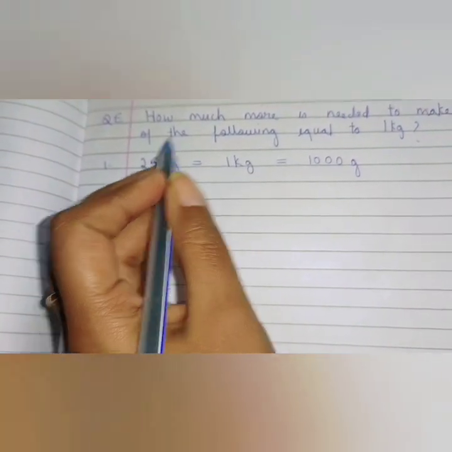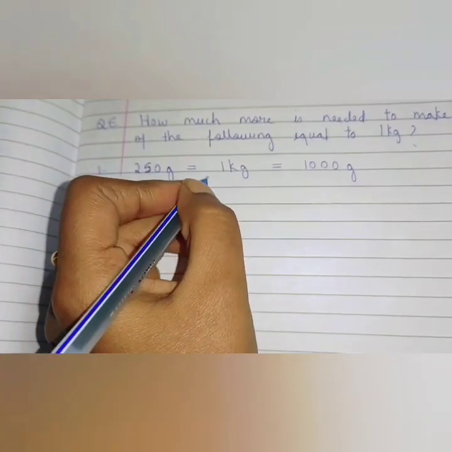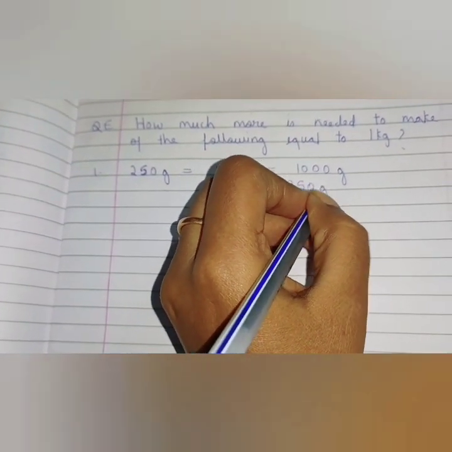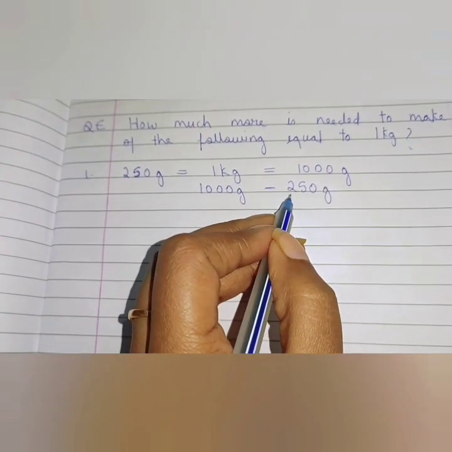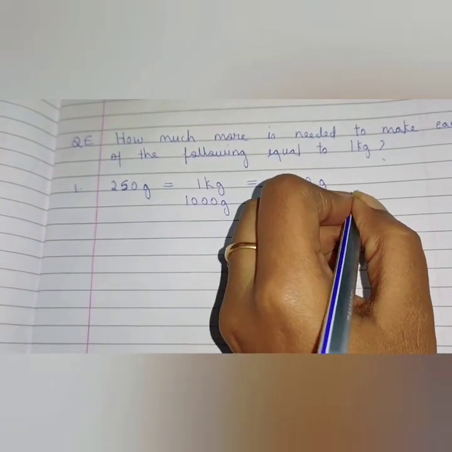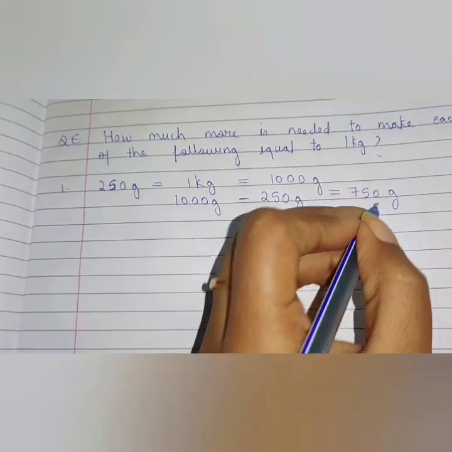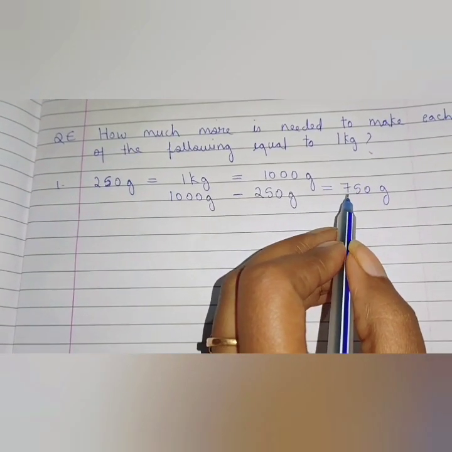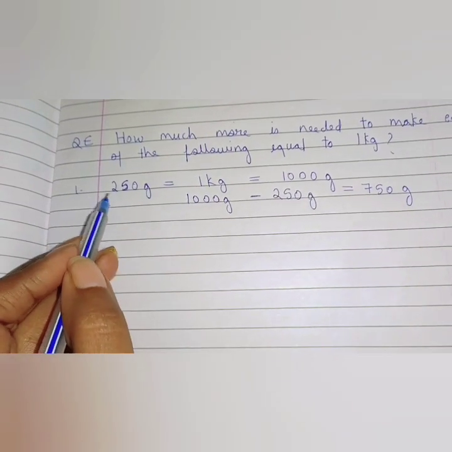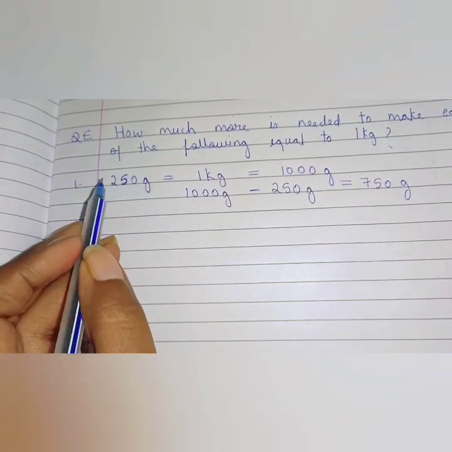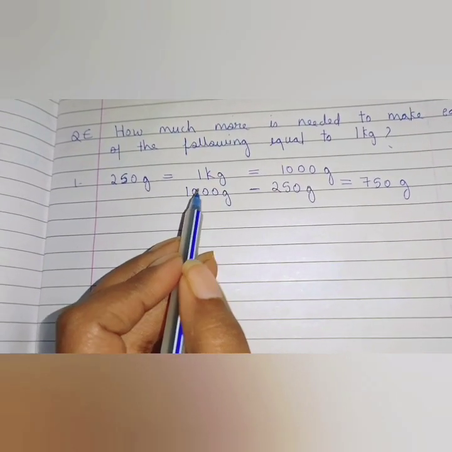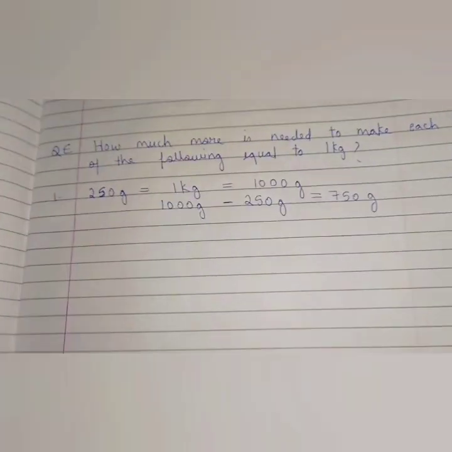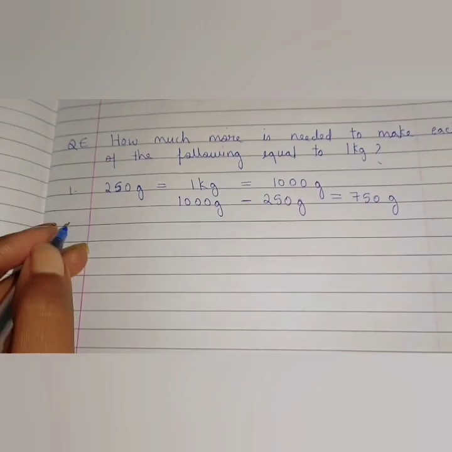250 gram from 1000 gram. So 1000 gram minus 250 gram. 1000 gram minus 250 gram will give you 750 gram. Students, this is your answer. That means if we add 750 gram to 250 gram, it will give you 1000 gram, or we can say 1 kg. So students, 750 gram, this is your answer. Understood? Now come to question number 2.